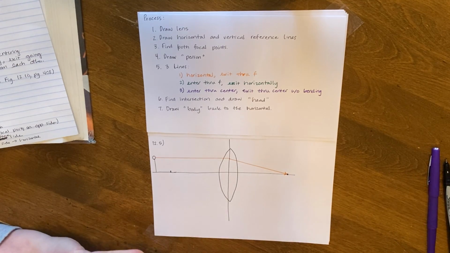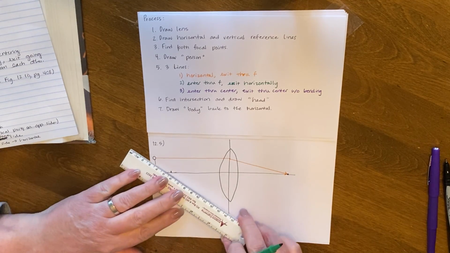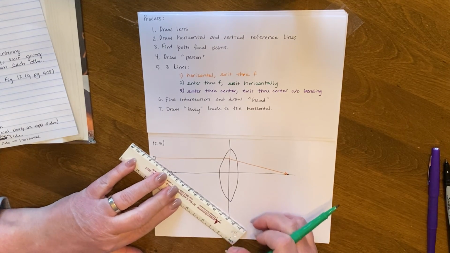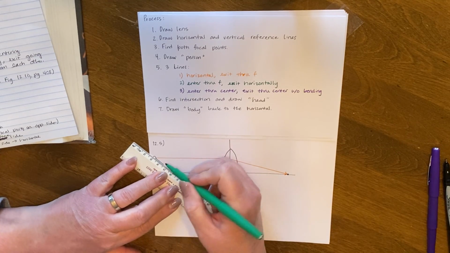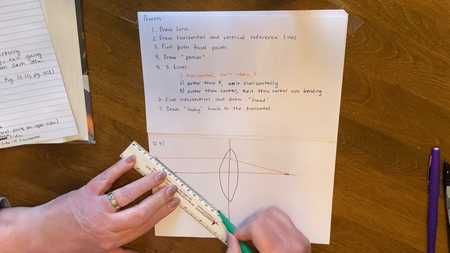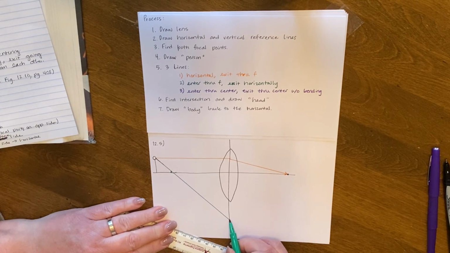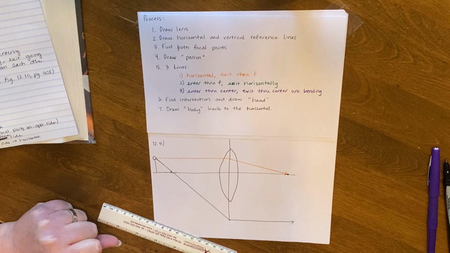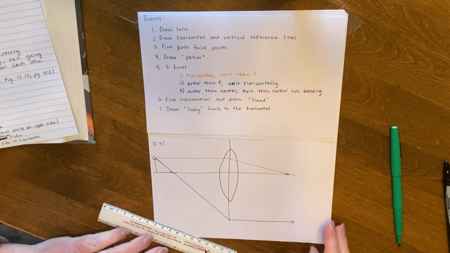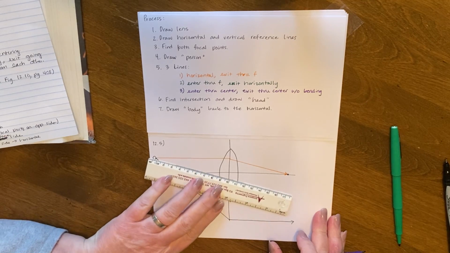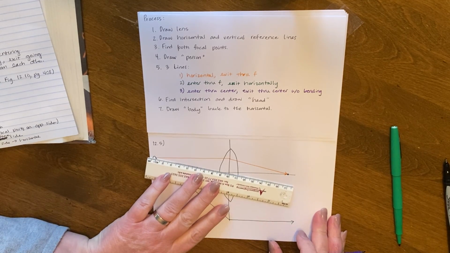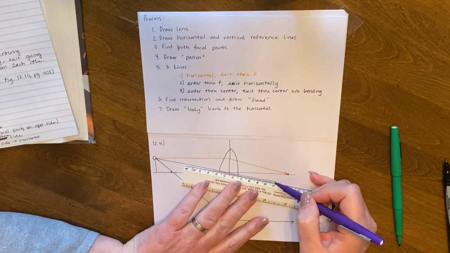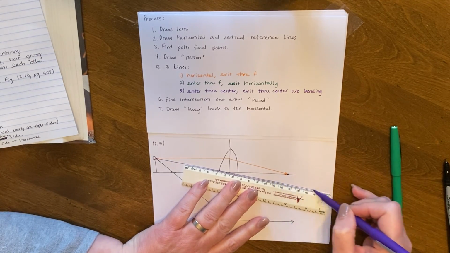Okay, second line, green line. It's going to enter through the focal point. I drew my man too tall, so we have to pretend our lens comes all the way down here. And it's going to exit horizontally. All right. And then finally, our third line, our purple line, it's going to enter through the center and exit through the center and just keep going.